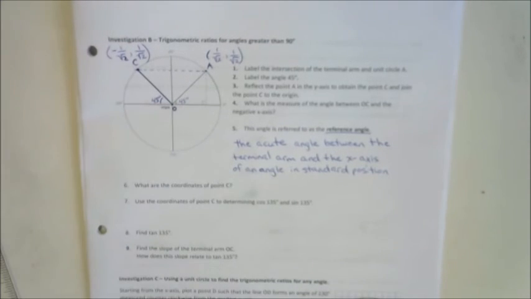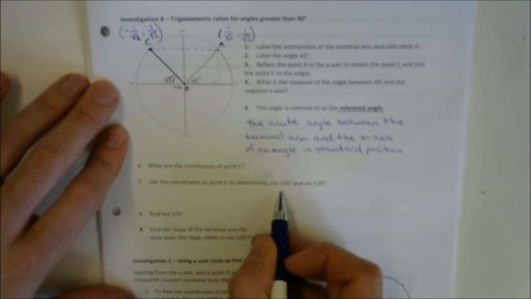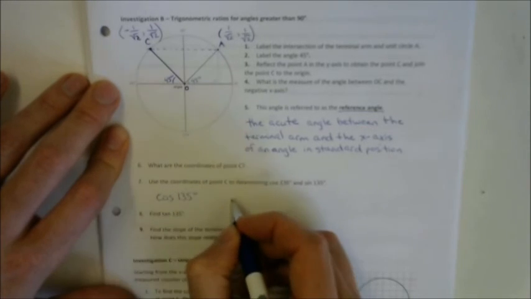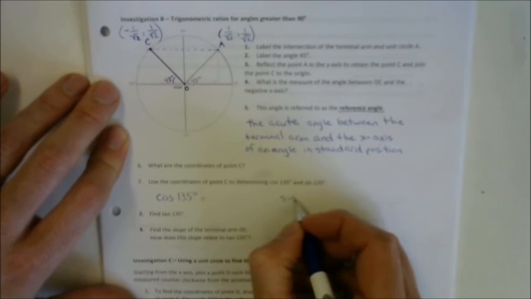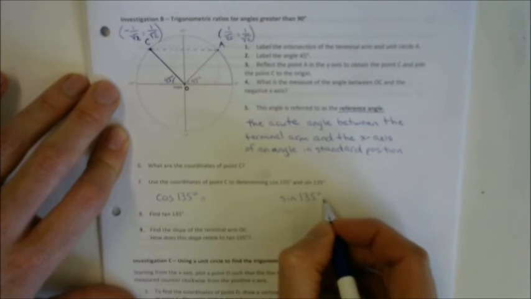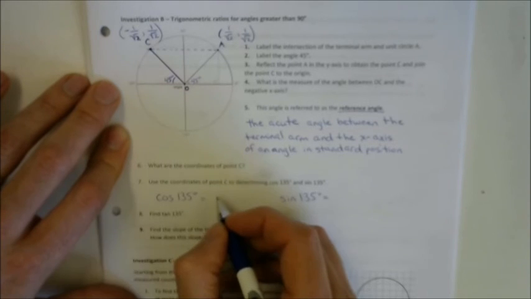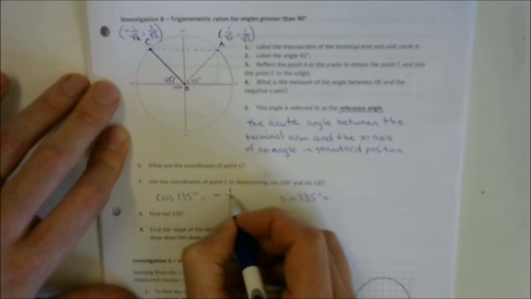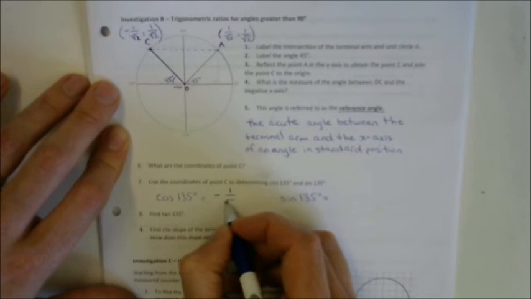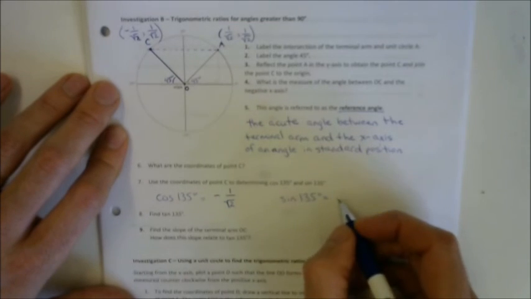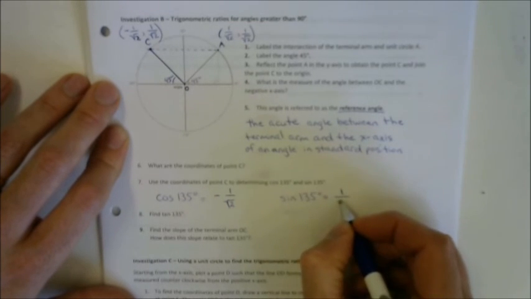Okay? Yep. Okay, so now we can use the coordinates of point C to determine the cosine of 135 and the sine of 135. Which coordinate does cosine relate to? The x-coordinate. So the cosine of 135 is negative 1 over radical 2. And the sine of 135, 1 over radical 2.